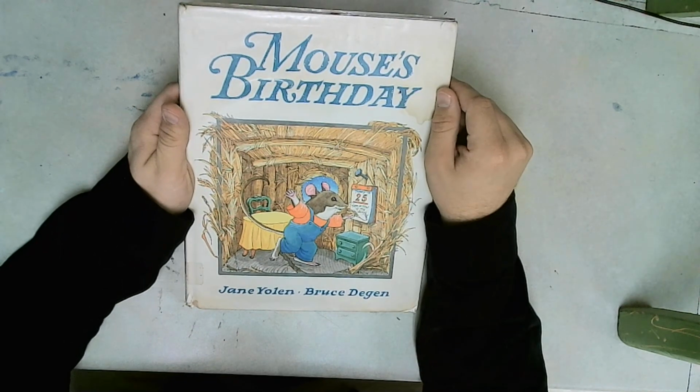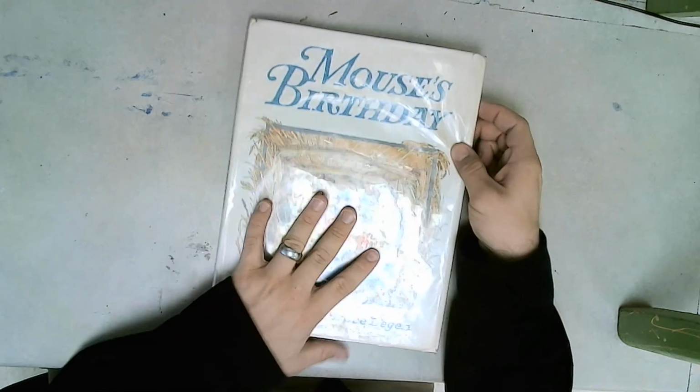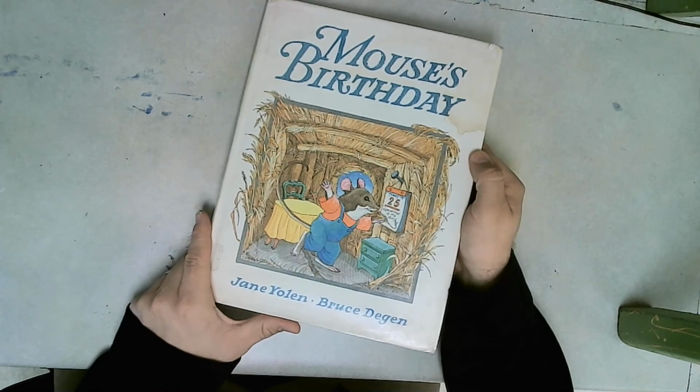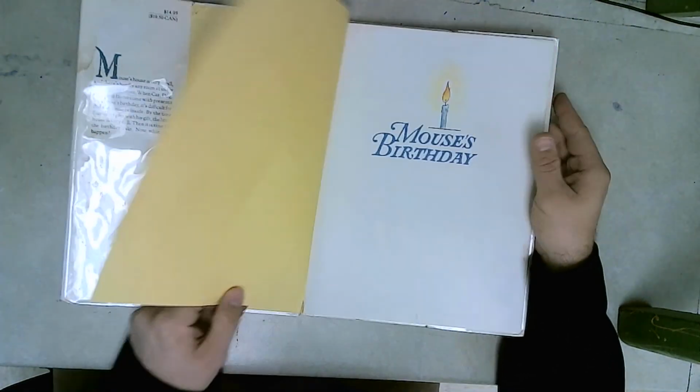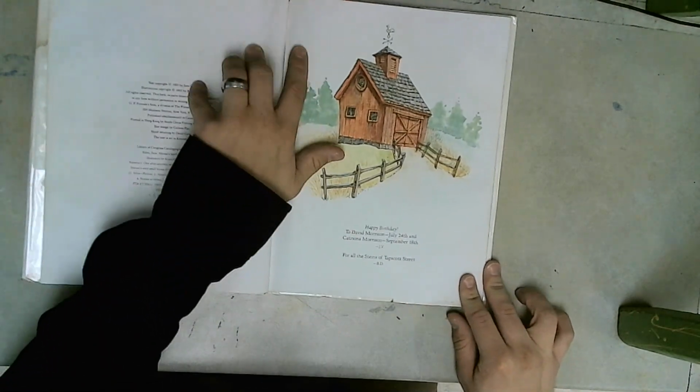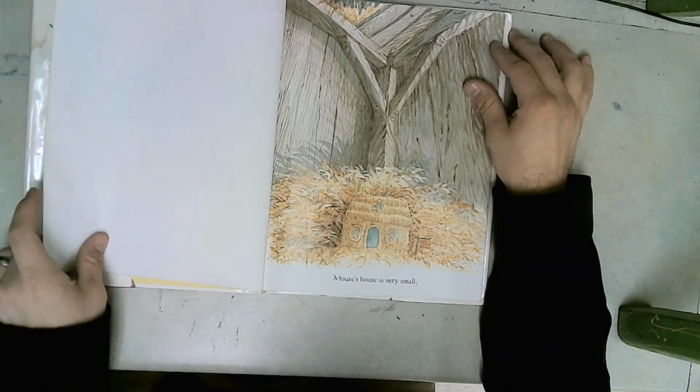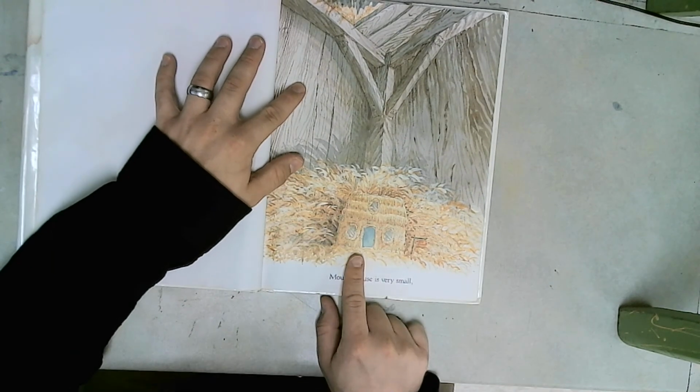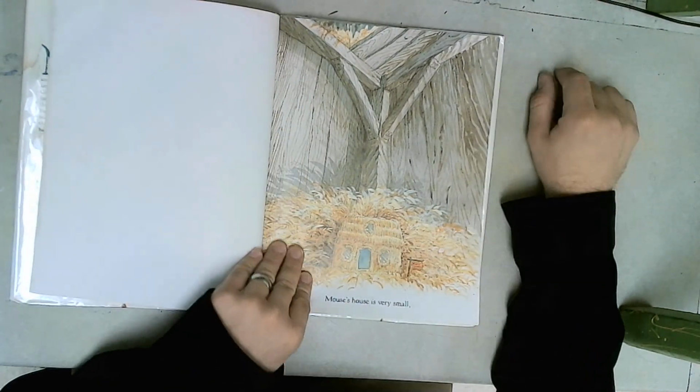Okay? So we're going to read this story, and then we're going to talk about where the beginning and middle and end are. This is called Mouse's Birthday. Mouse's Birthday. Mouse's house is very small.